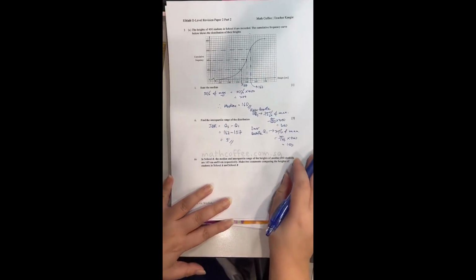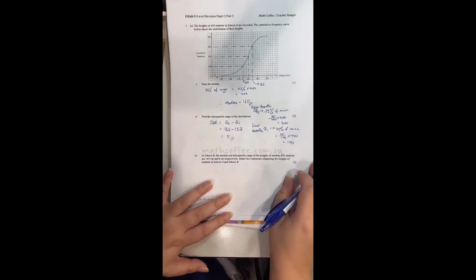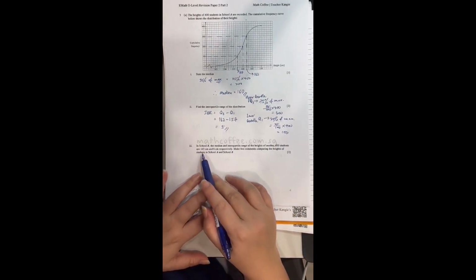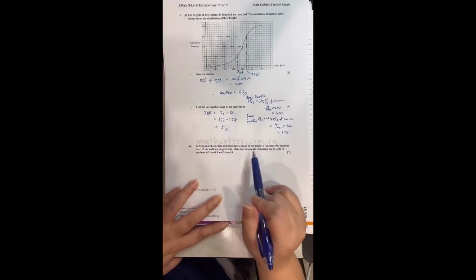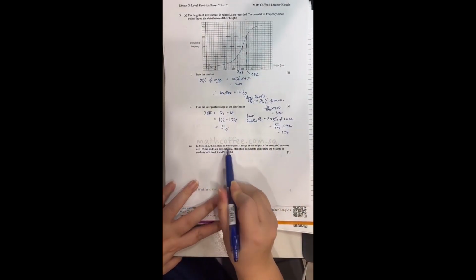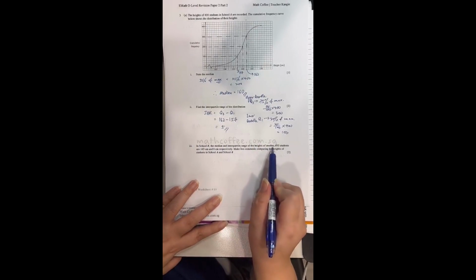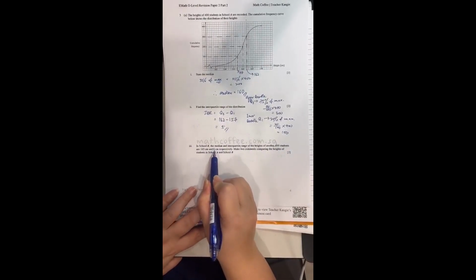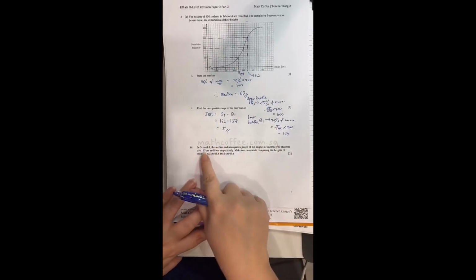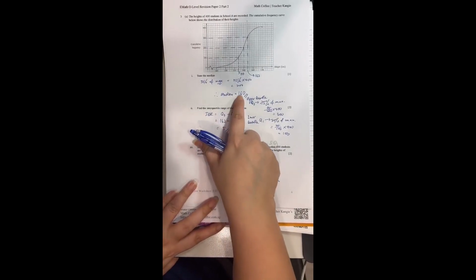Okay, so now come to here. This part 3 is actually a theory question. This is school A information. They say in school B, the median and the interquartile range of the height of another 400 students are 165 and 8 cm. So now you see, the median of school B is 165. Median of school A is 160.